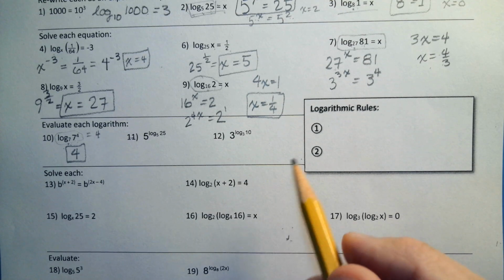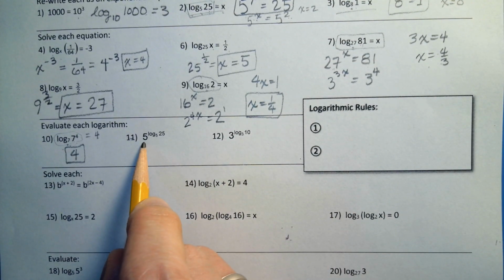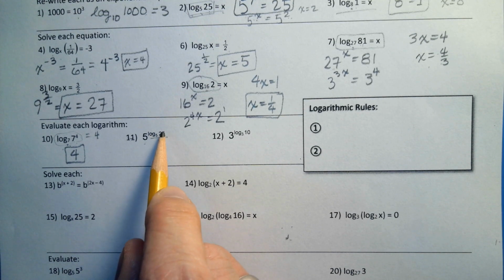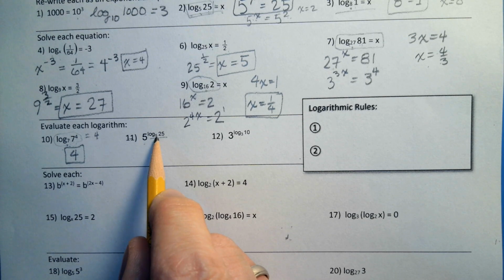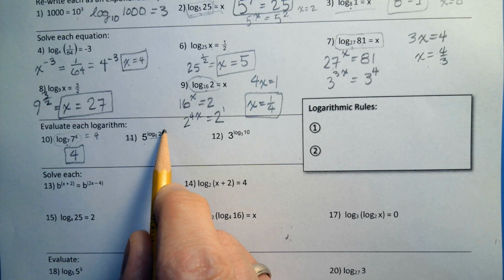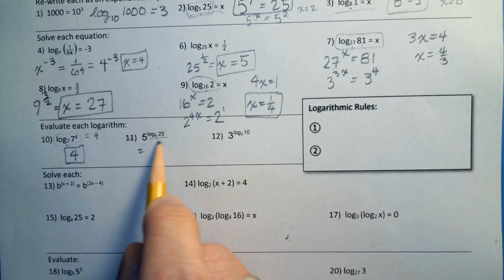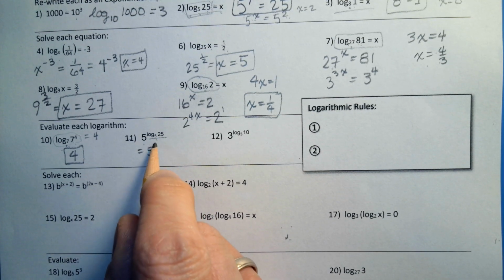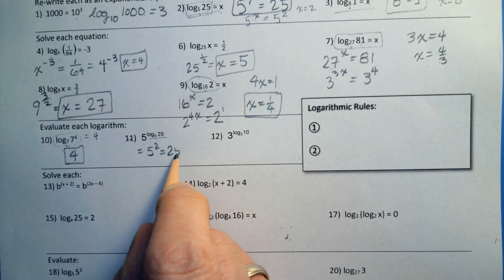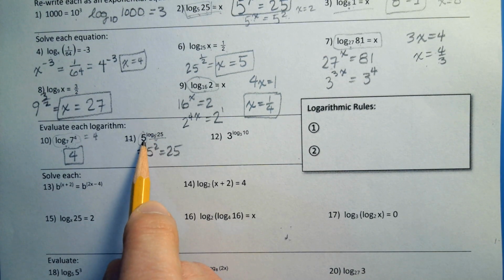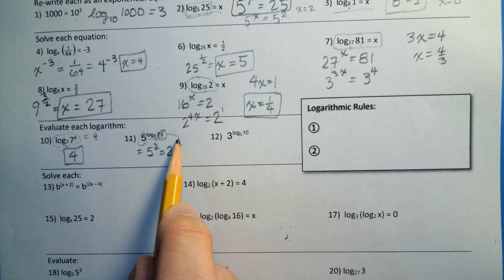All right, 5 raised to the log base 5 of 25. We could evaluate what log base 5 of 25 is. The base 5 raised to the 2nd power equals 25, so we could convert that whole exponent, log base 5 of 25, to a 2. So 5 to the 2 is equal to 25. Notice, it's not a coincidence that the base of this exponent and the base of the log are the same number, and the answer is just 25.